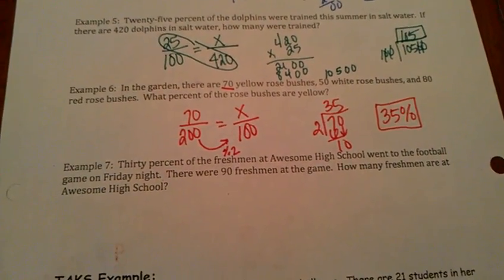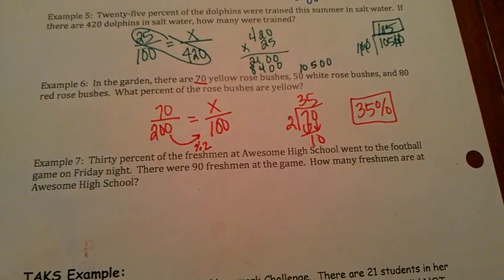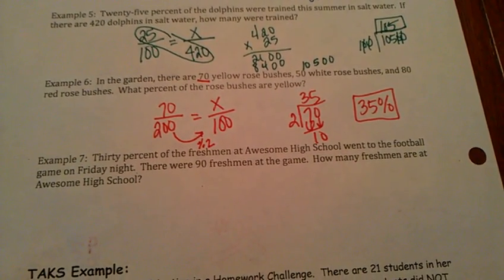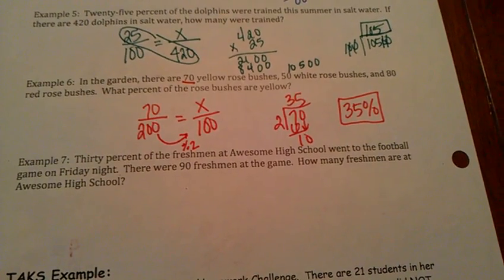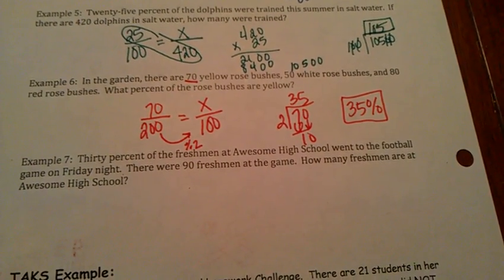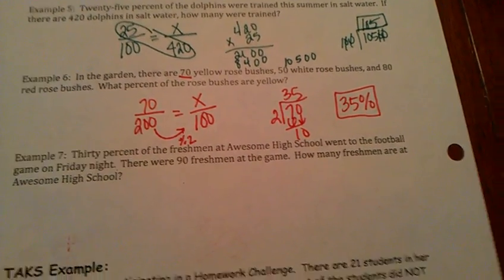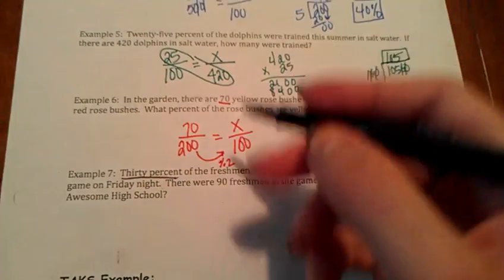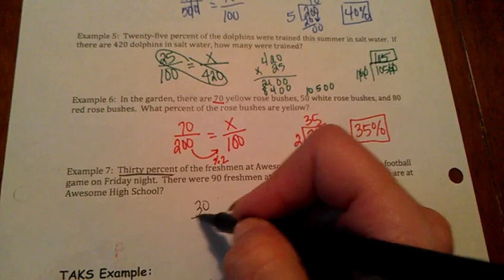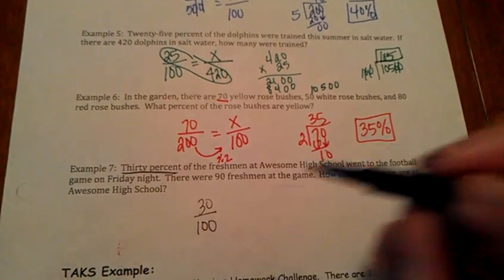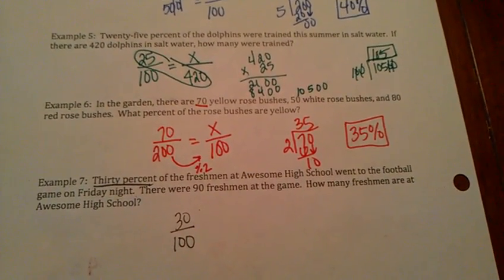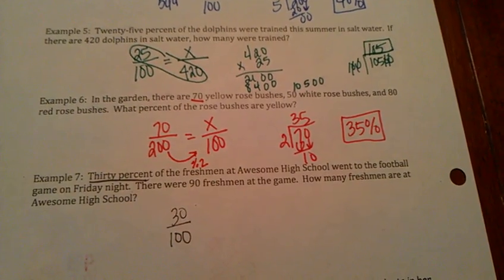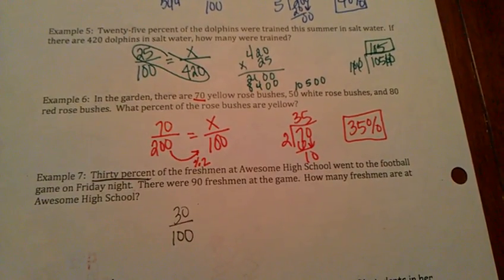Okay. Example 7. 30% of the freshmen at Awesome High School went to football game on Friday night. There were 90 freshmen at the game. So here's our numbers, 30%. We're given the percentage in the problem, so 30 automatically goes over 100. So those 30% went to the game. They were freshmen that went to the game.